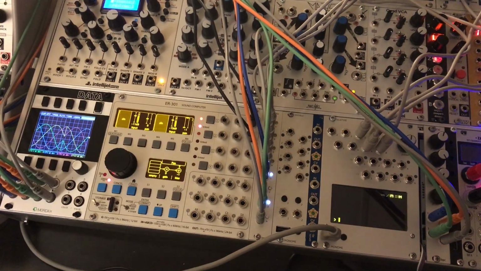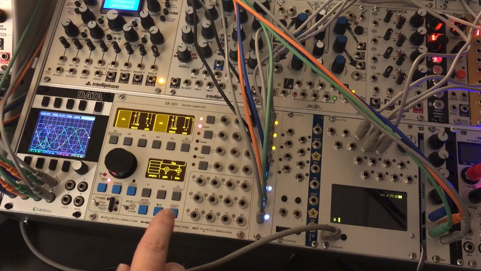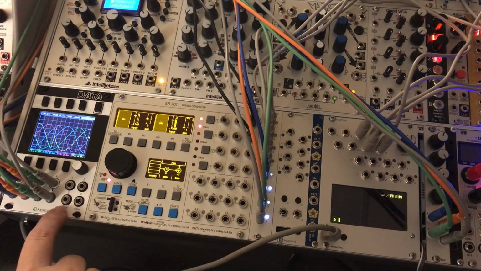So today, we've got a pretty involved patch here. We're going to delve deep into the ecosystem. So I thought we'd start with a patch overview of what all is going on. The modules we're using are, of course, the Teletype. We are using the Telex output expander, or Telexo or TXO, as well as the Teletype input expander, Telexi or TXI. The ER301 has our sound generator, and then I'm using the Mordax data here just for display.